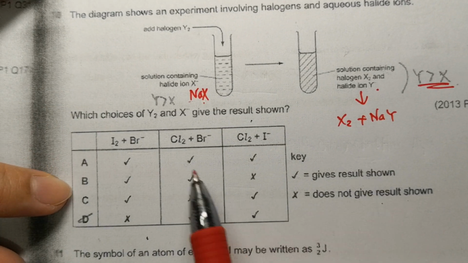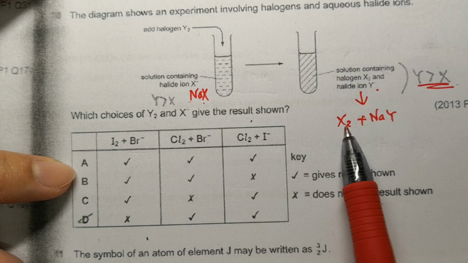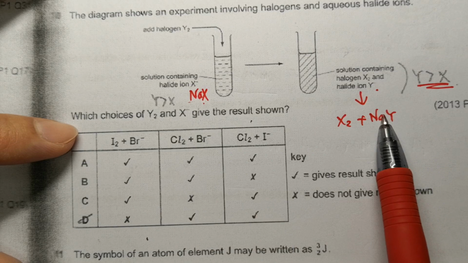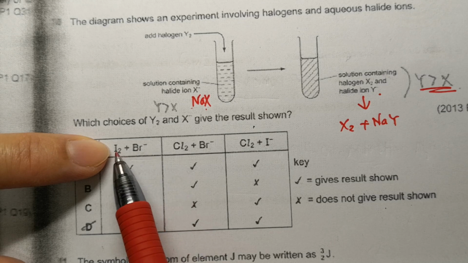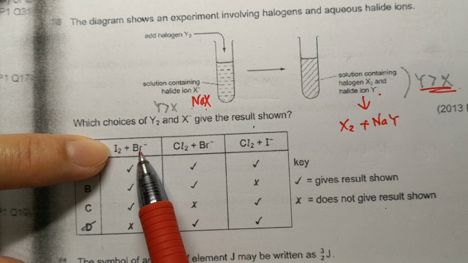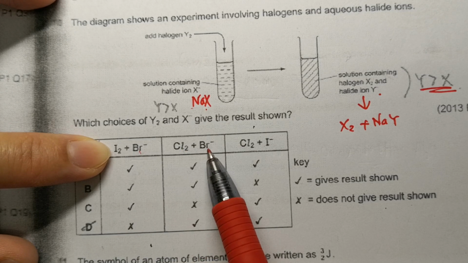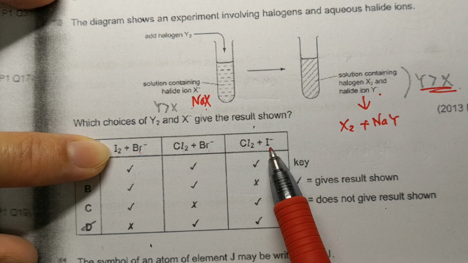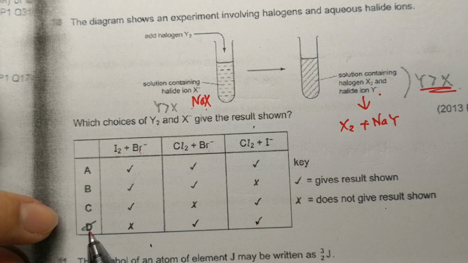So which choices would give the result? Y is more reactive than X. Is this one right? Wrong. How can iodine be more reactive than bromine? Bromine is above iodine in group 7, so bromine is more reactive. Is chlorine more reactive than bromine? Yes. Chlorine more reactive than iodine? Yes. So that means no, yes, yes, no, yes, yes. So the answer is D.